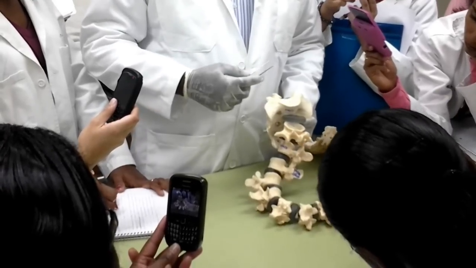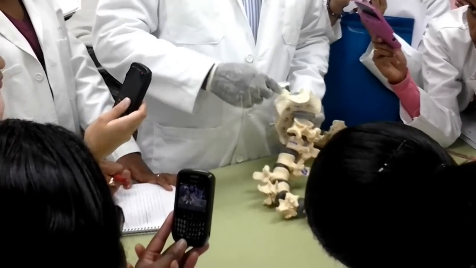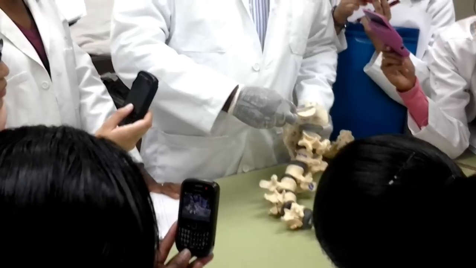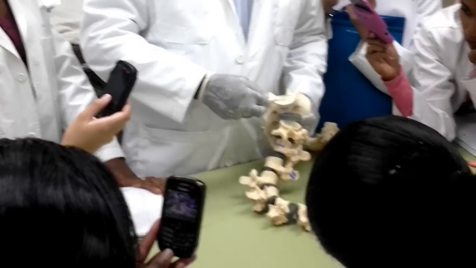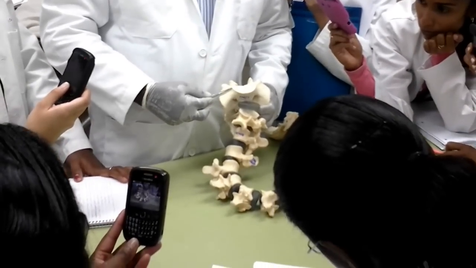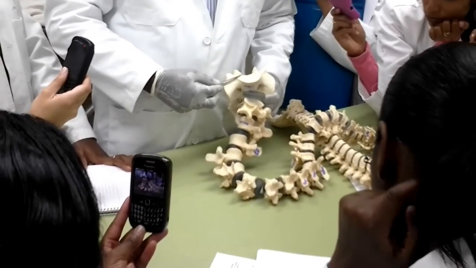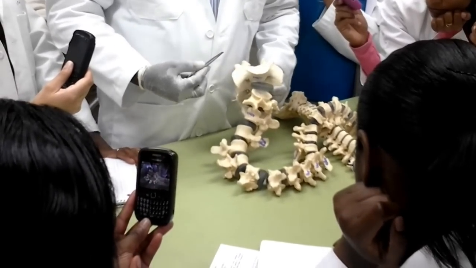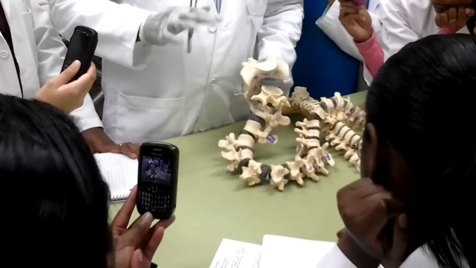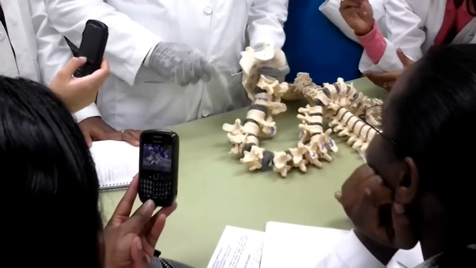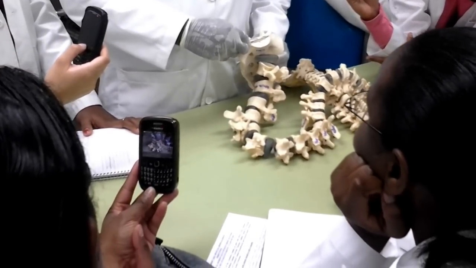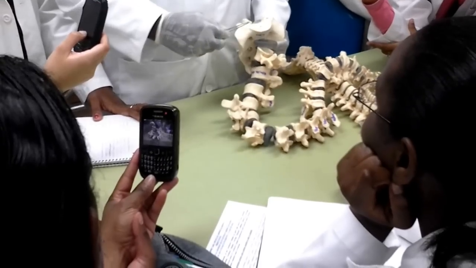For the male and female sacrum, they usually measure this breadth and this breadth. In males, the breadth of the body of the first sacral vertebra is more than the breadth of the ala. If you find this breadth and this breadth almost the same, then it is female. In case of male, the body of the S1 vertebra breadth is more than the breadth of the ala.